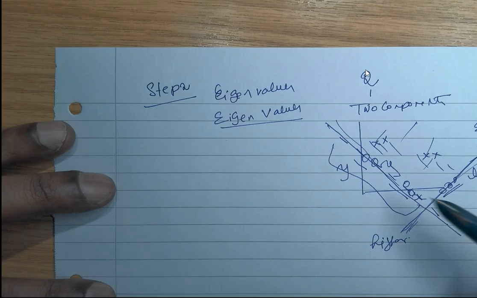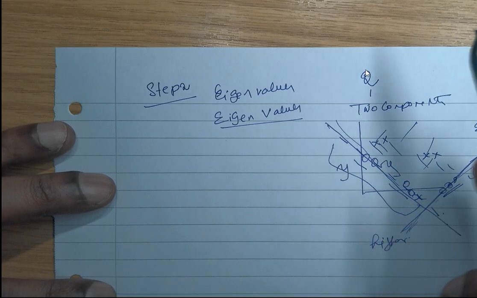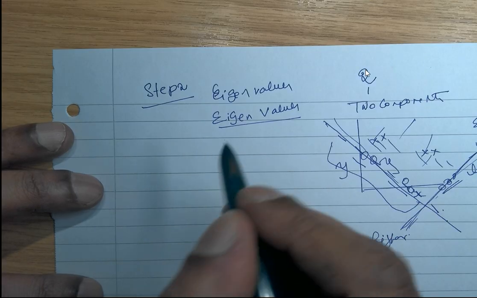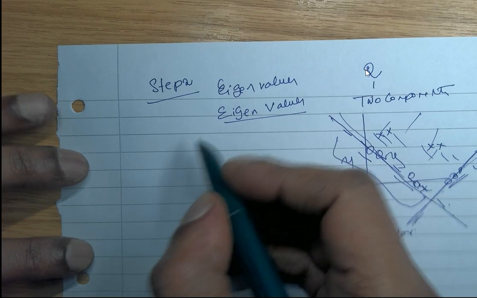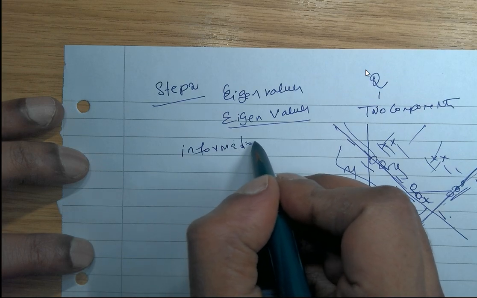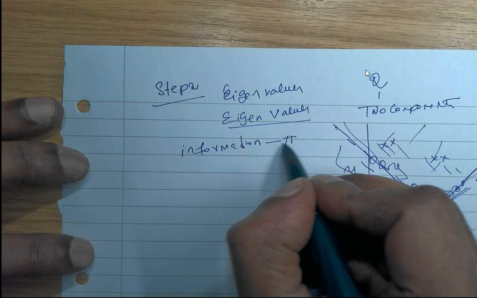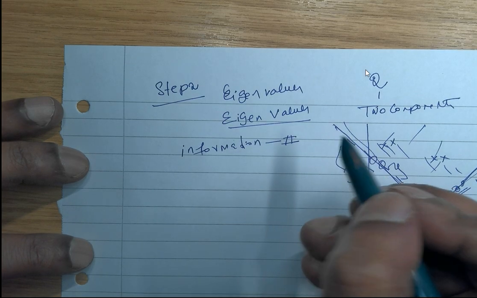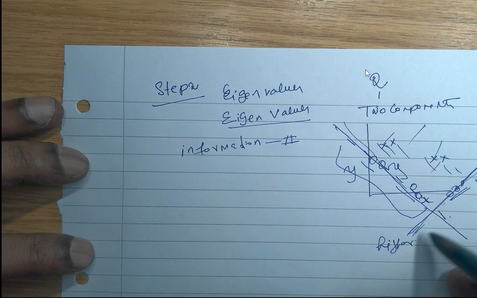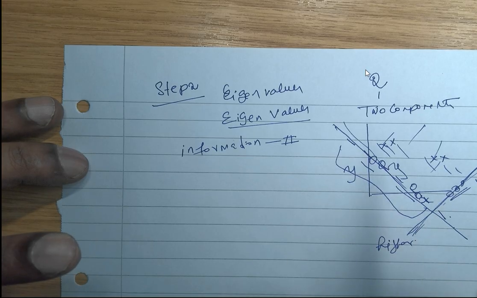To do that, we have to calculate the eigenvalues. Although it's not the right word, just to help you remember, we can call an eigenvalue information: a value that tells us the percentage of the information we can capture on the PCs. PCs are the eigenvectors, or principal components.